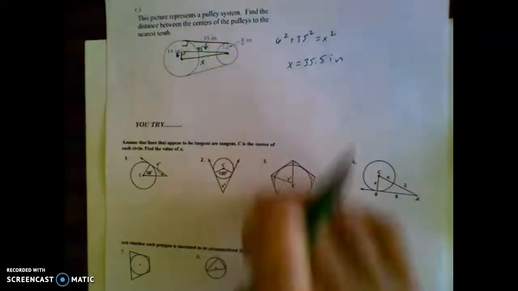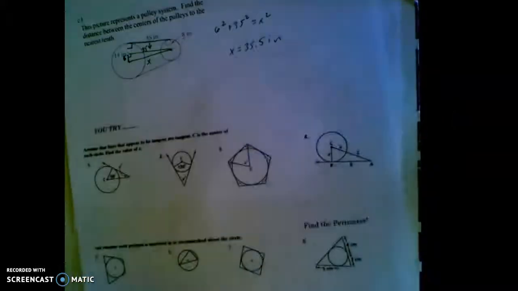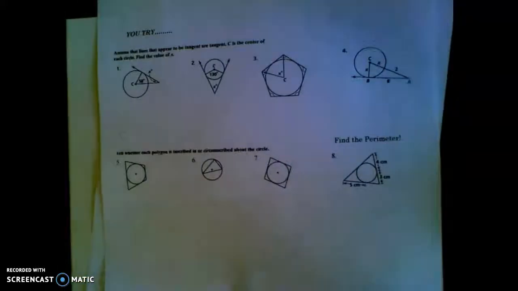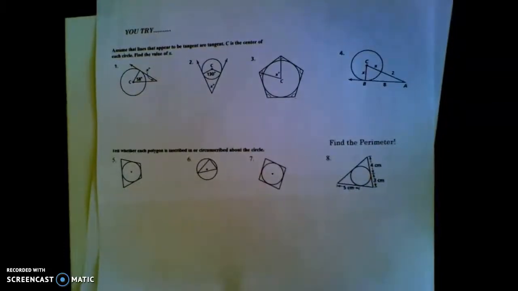So then I have a series of problems down here for you guys to try, similar to the ones that we just did. A couple pulley problems for you guys to try as well. The answers to these are in the completed notes within the same folder, so you can check your answers as you go. And then I have a small homework assignment for you guys to work on.